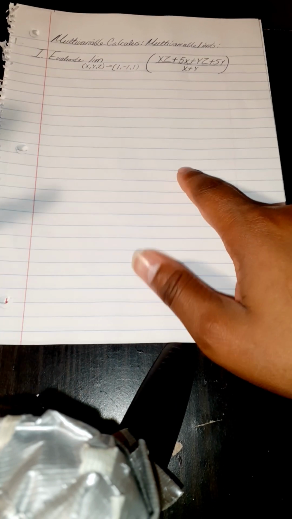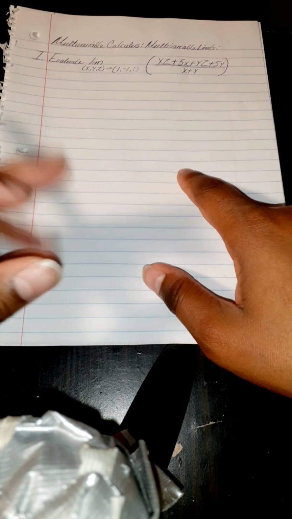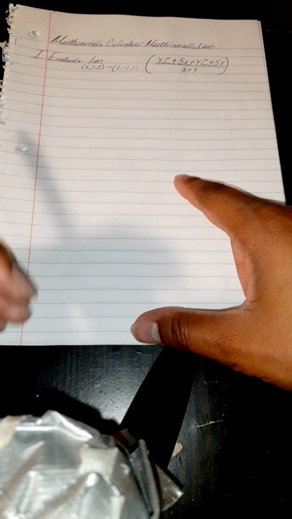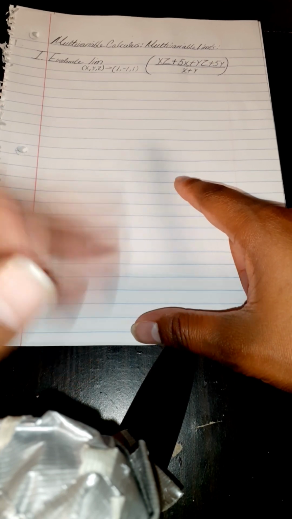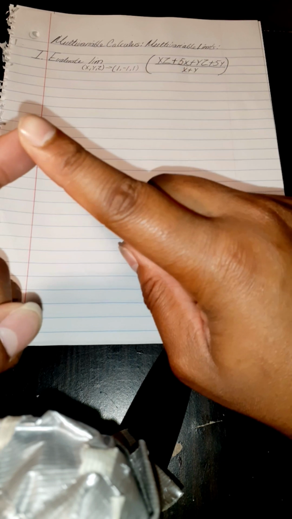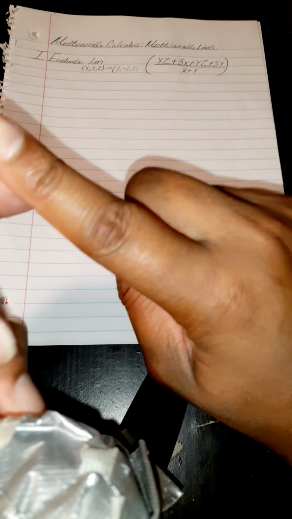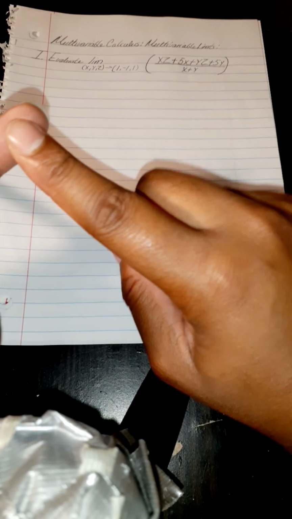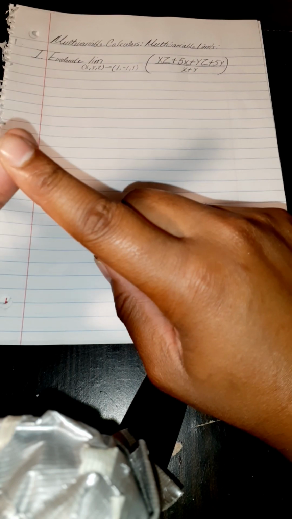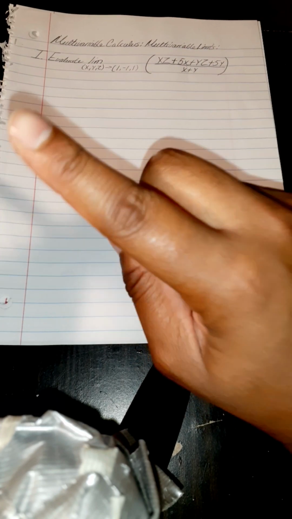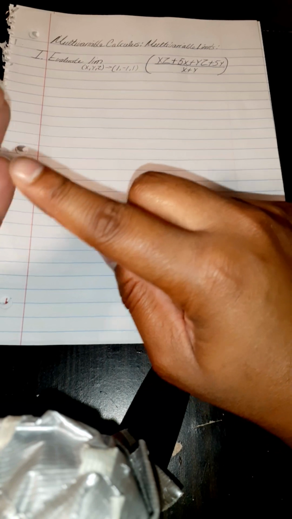Much like with single variable limits, there's a bunch of different techniques you can apply to try to evaluate the multivariable limit. Factoring is still in play: factoring things out, expanding some things out, canceling out terms. If you have square roots, rationalization is still in play.